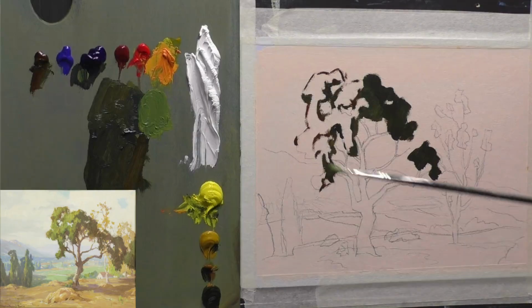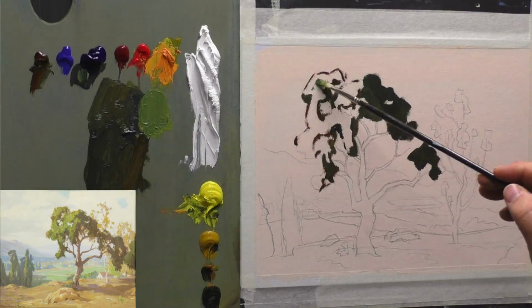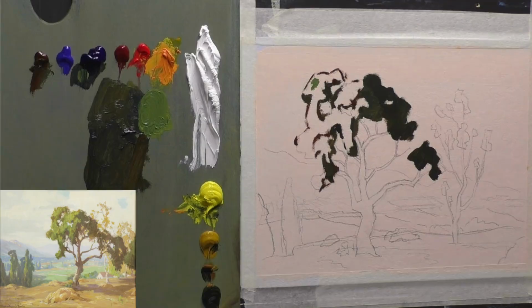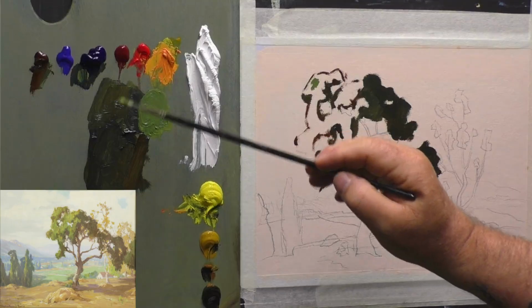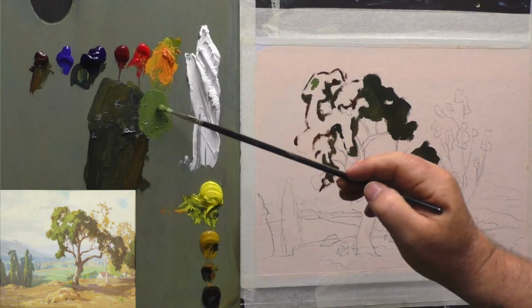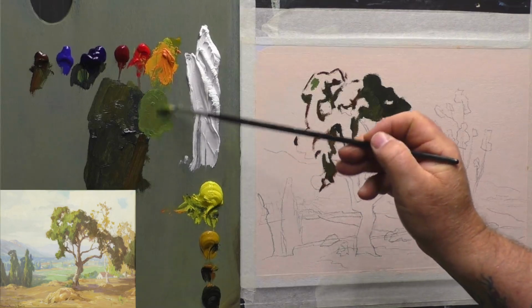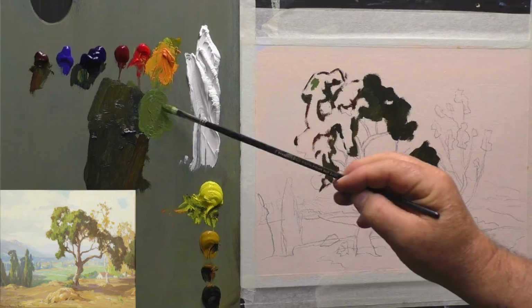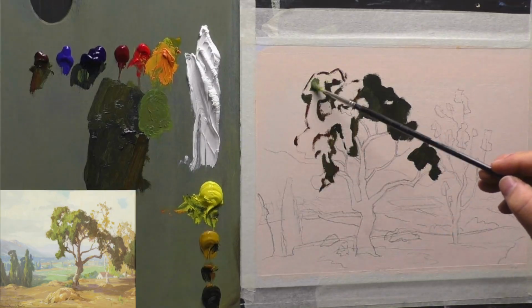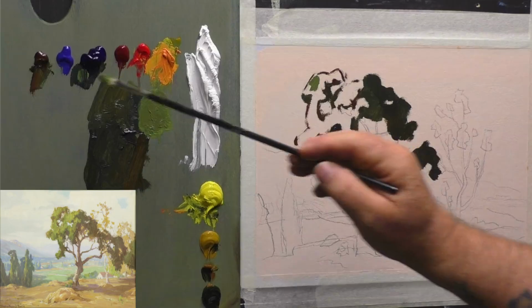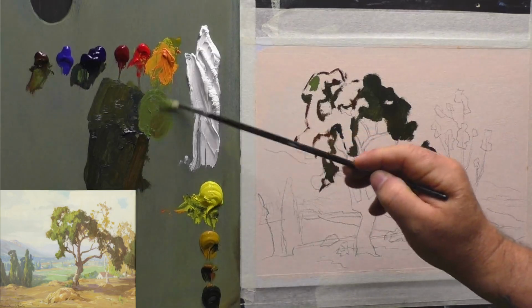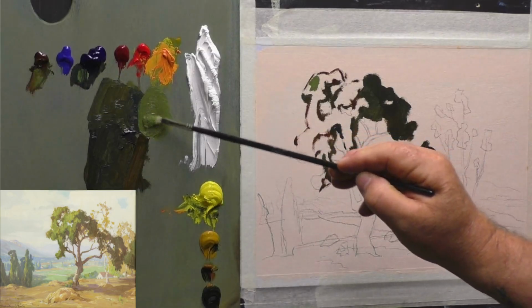Okay, so is that dark enough? A little darker than that. Let's add a little bit of burnt sienna in that to darken a bit, and that looks better. Yes, let's just finish that little pile there.